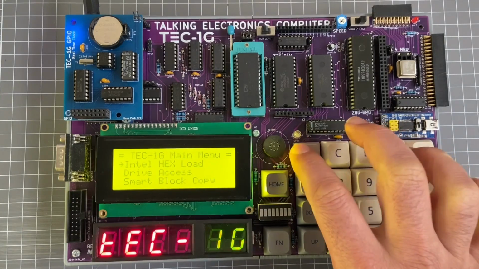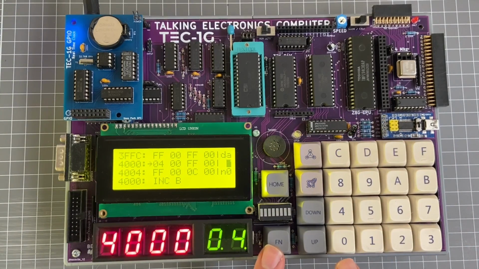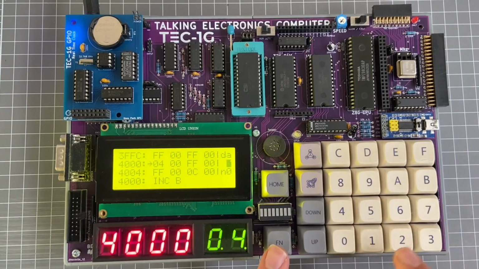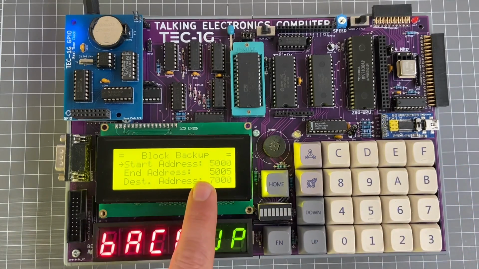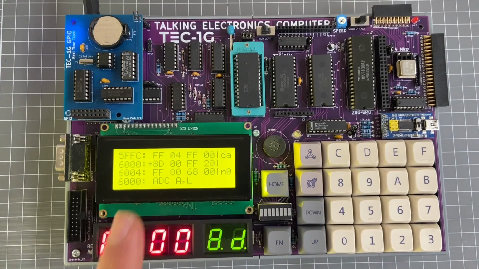So I go to data entry mode. Now we did the quick links before, so if I do function 0, you can see there's already the quick link stored, so the quick links here will save on PRAM. Also, if I do a parameter like copy or block copy, it also saves the start and end address of the last block copy and destination. It will also save the baud rate that you've set, and two other features.